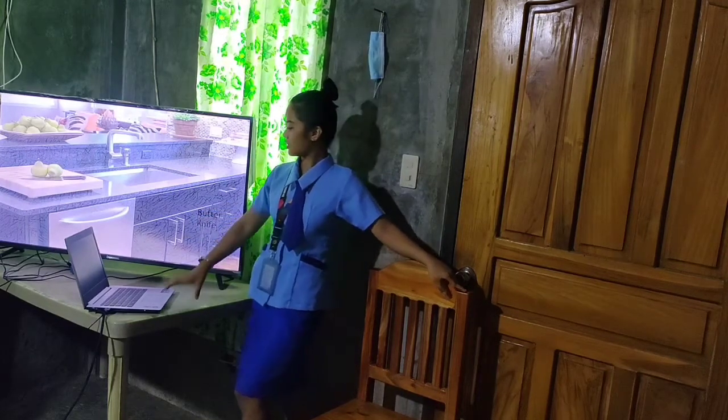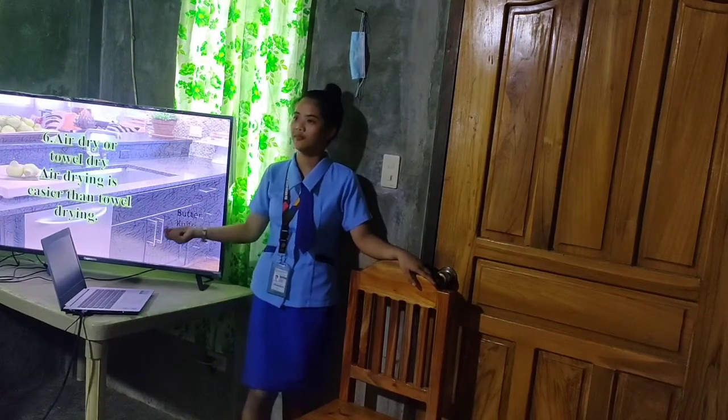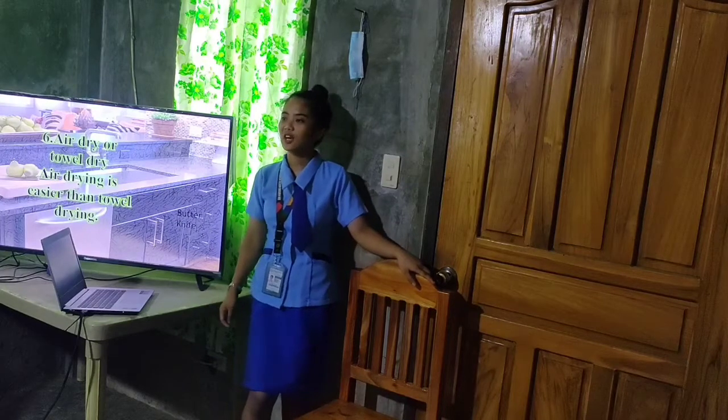So now let's proceed to step number 6. Air dry or towel dry. Air drying is easier than towel drying.